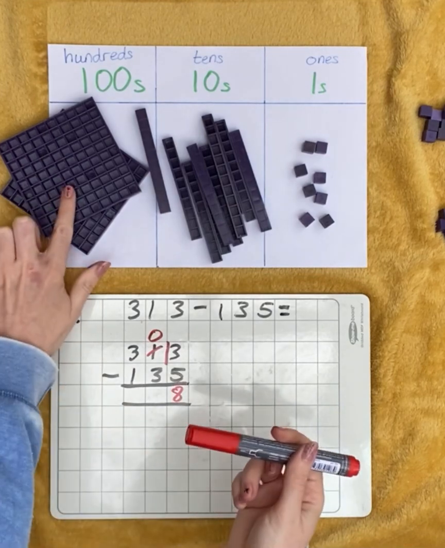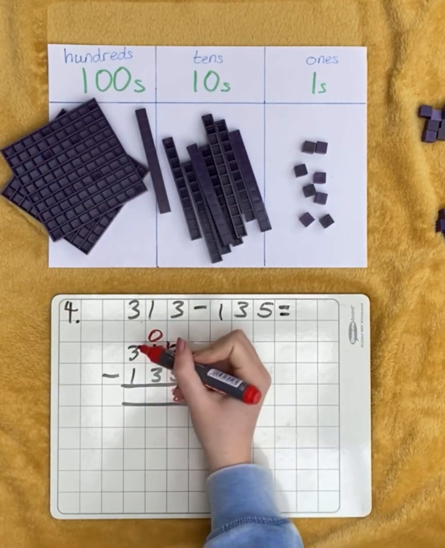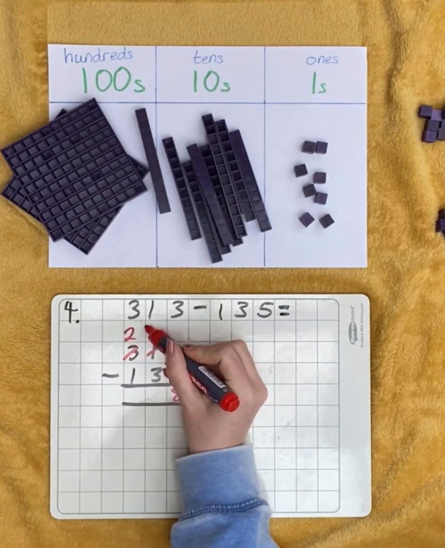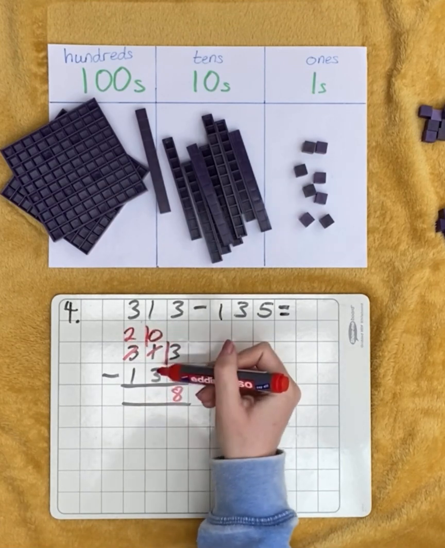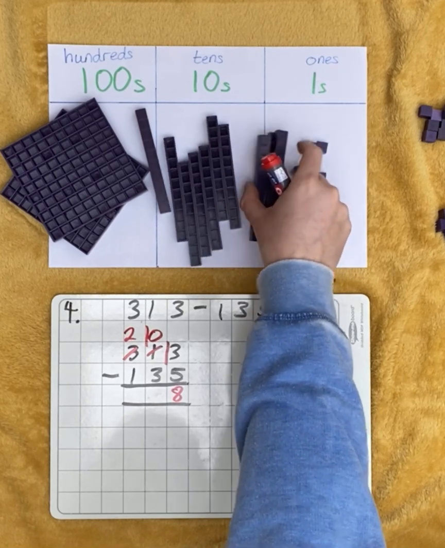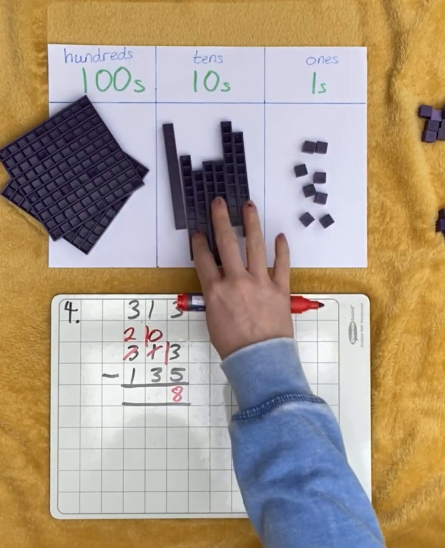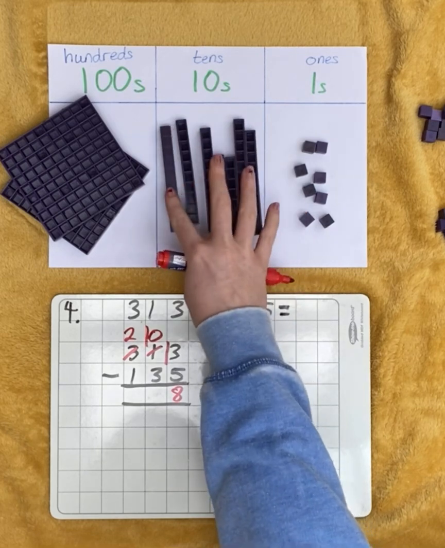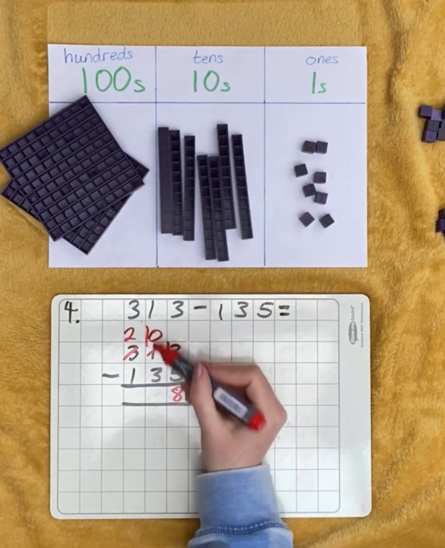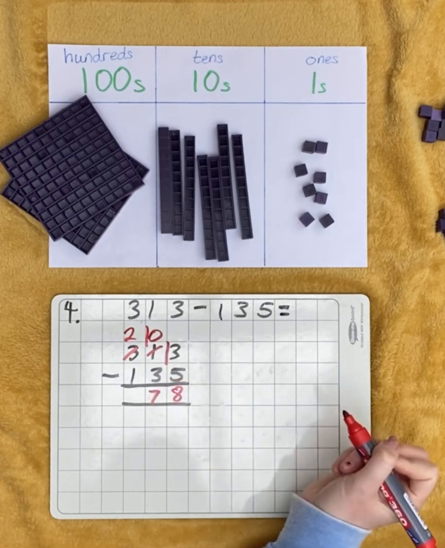So we regrouped one of the hundreds into these 10 tens. So we're going to keep 2 in the hundreds and 10 in the tens. So now we have 10 tens minus 3. So now we can take away 3 tens. We know that 10 take away 3 is 7. So 10, 20, 30, 40, 50, 60, 70. 10 take away 3 is 7 tens.